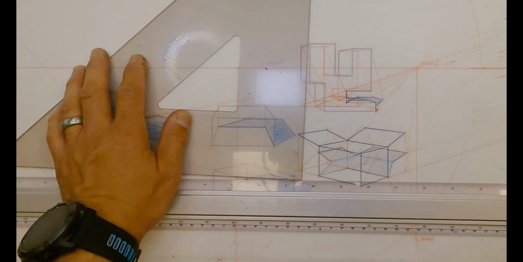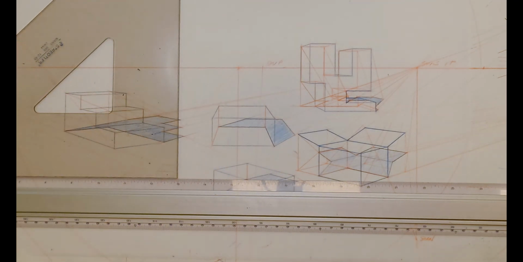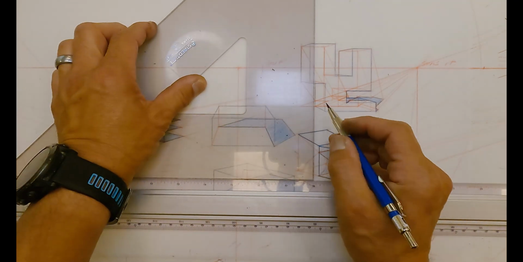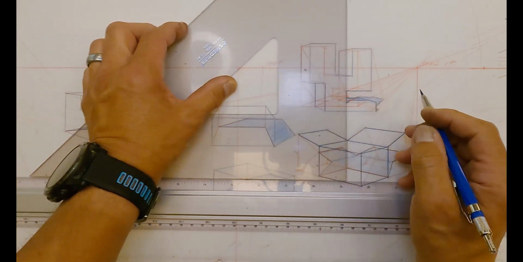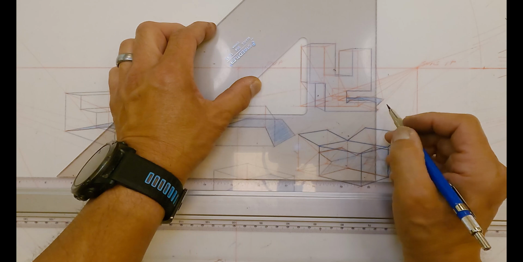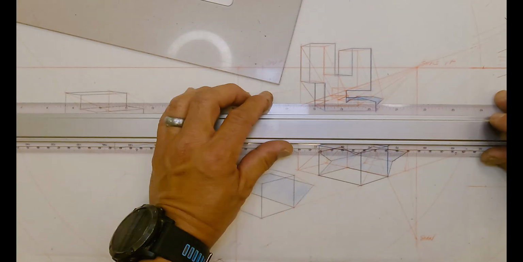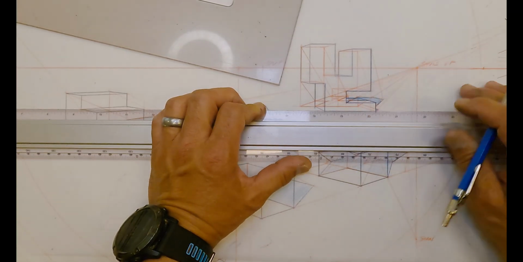Okay, there it is. We'll make this a little bit darker. This is not actually even drawn on this sheet of paper anyway, but might as well flesh it out a little bit.